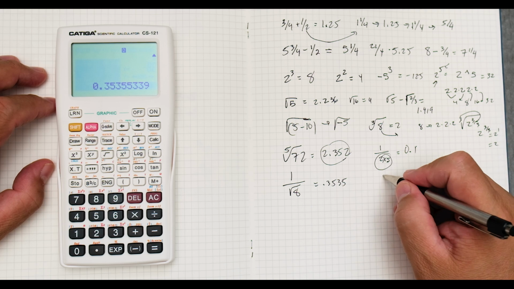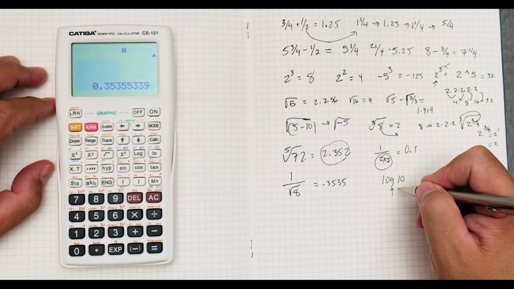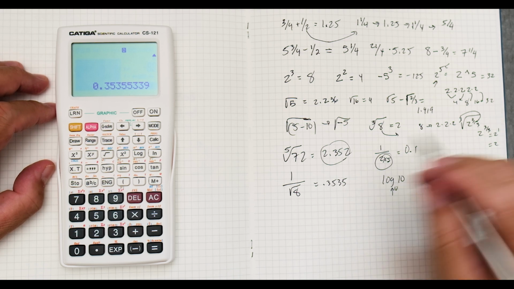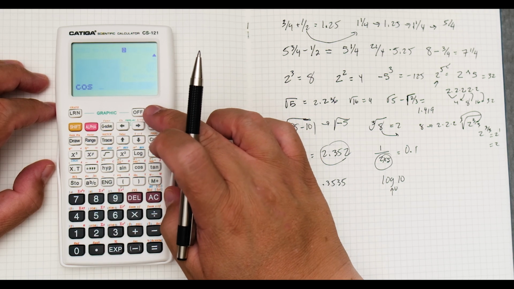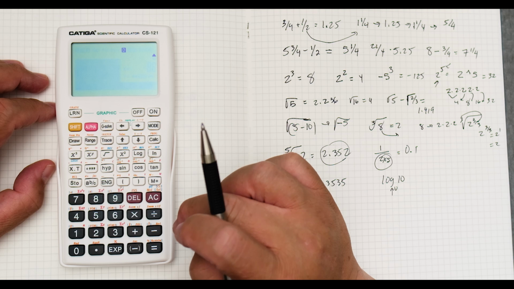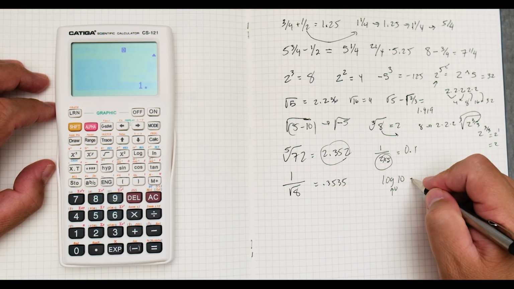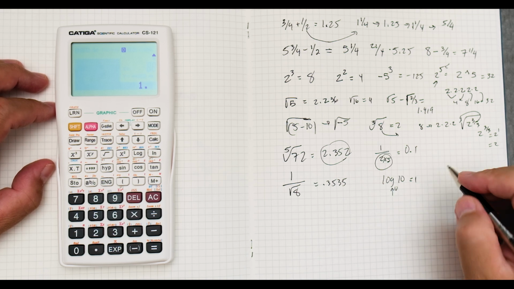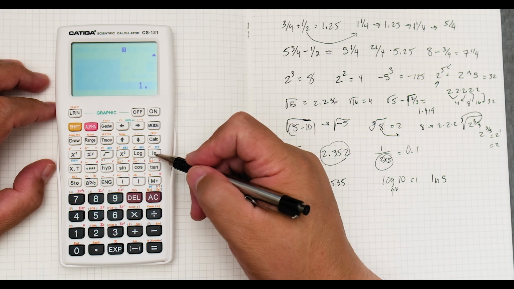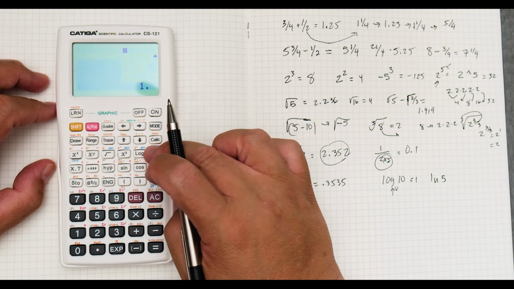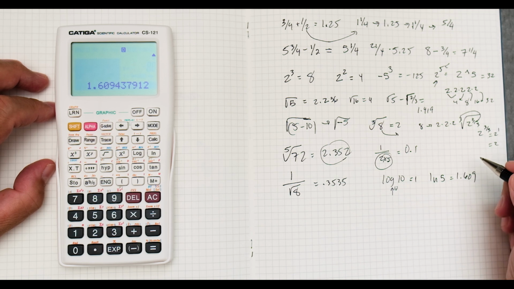All right, let's do logs. The log of 10, and this is the log of base 10, okay? It doesn't show you right here. So we go log first. Oops, let's see, let's turn that off there. So we're going to go log 10 equals, that's going to give you 1. How about the natural log? Natural log of 5, right? So here's the natural log right here. So we press natural log 5 equals 1.609. Okay.